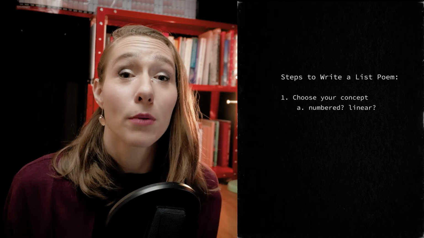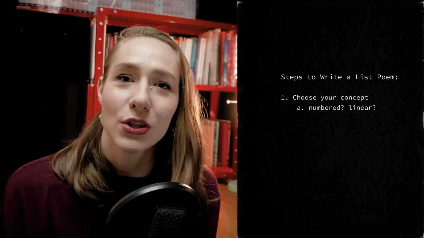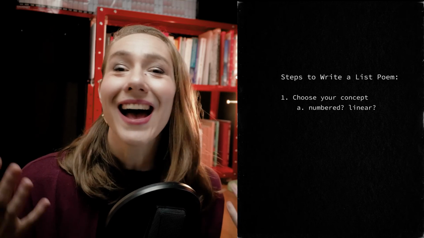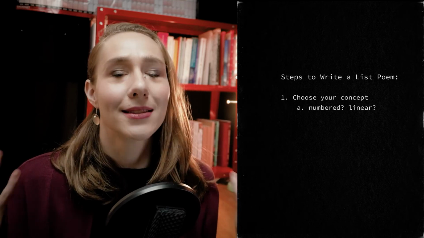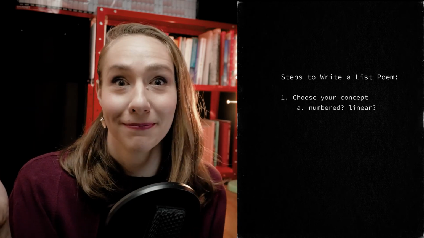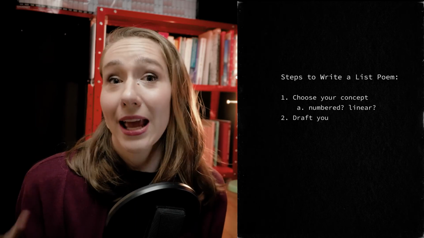That can then form the title of your draft of your list poem, and it makes it simple to organize the cantos, each one being one of those things. Beyond that, as we've seen, the sky is the limit, so really be creative, be imaginative here, let your mind go free. The next broad step in writing a list poem is to draft your cantos.